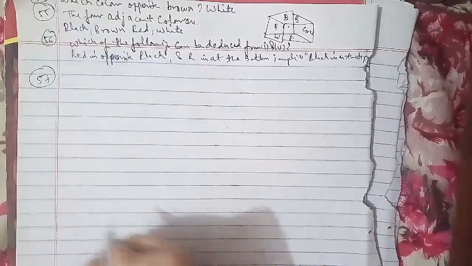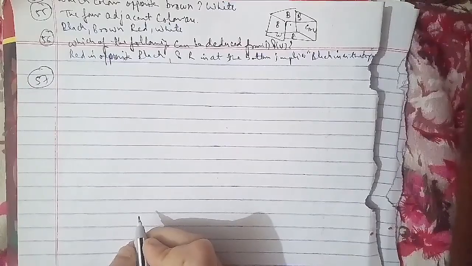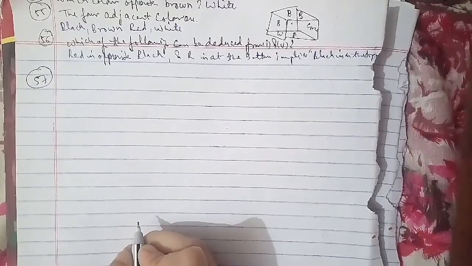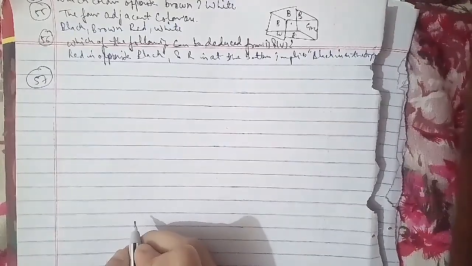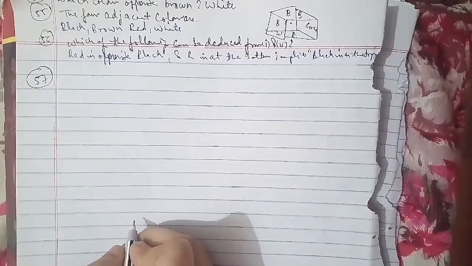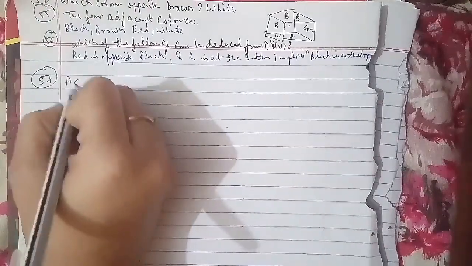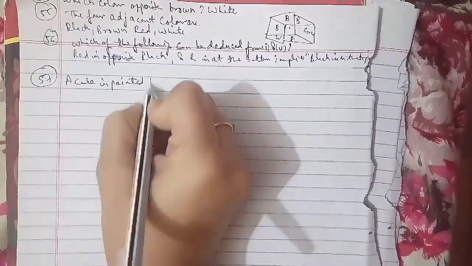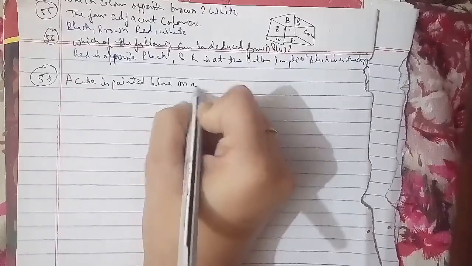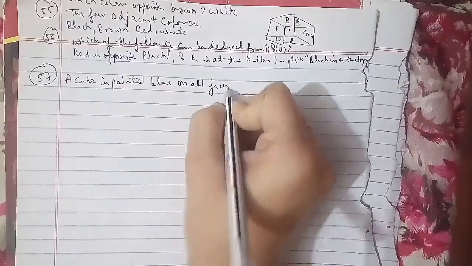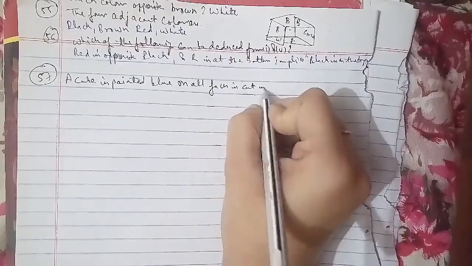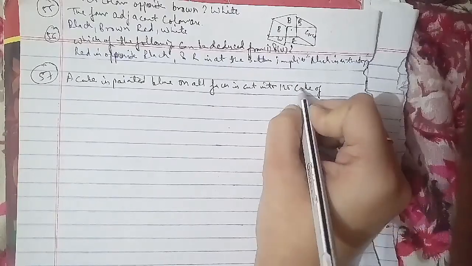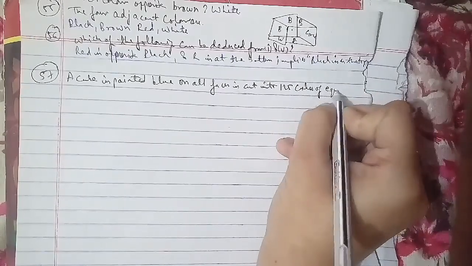So a cube is painted blue on all faces, is cut into 125 cubes of equal size. Now answer the following questions. This has been asked in your MBA examination paper.